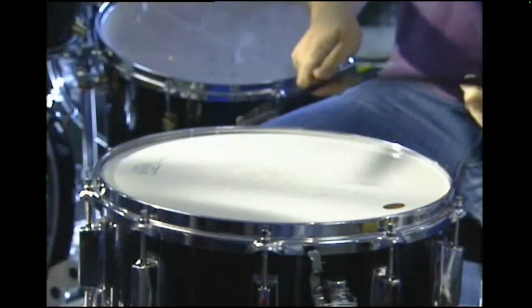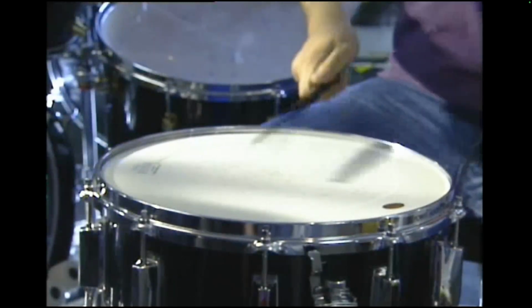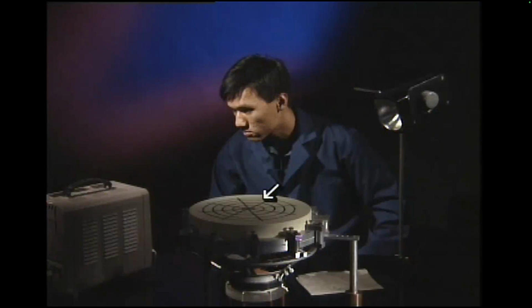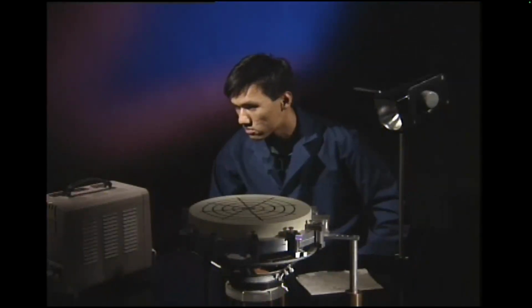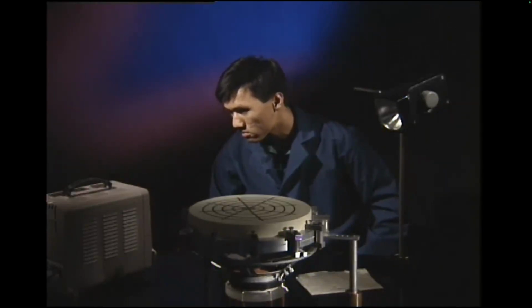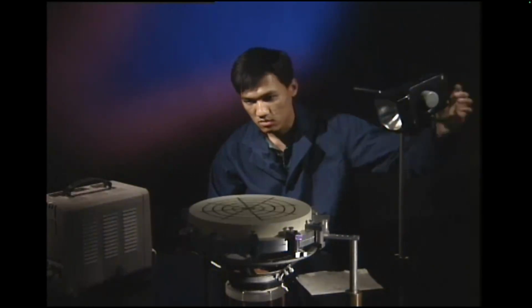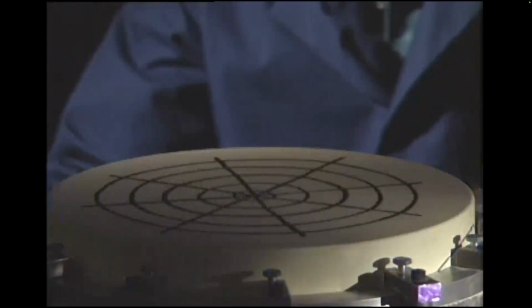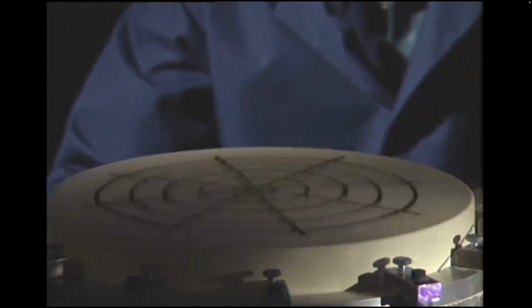Have you ever wondered how the head of a drum vibrates when it is struck? We'll use this flexible rubber diaphragm and this speaker to show some of the forms of vibration. The speaker drives the rubber drum head with sound waves from beneath. Here is the fundamental vibration of the drum head seen with a strobe light to slow down the motion.